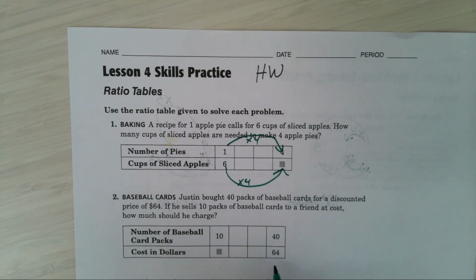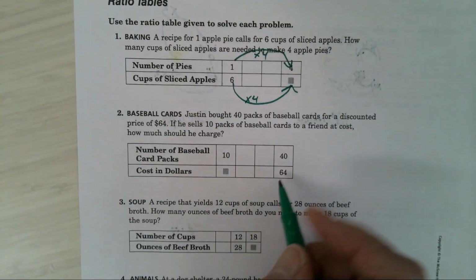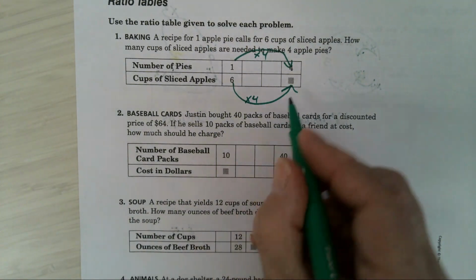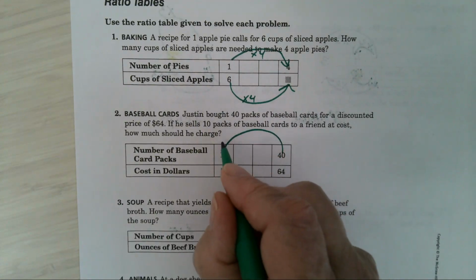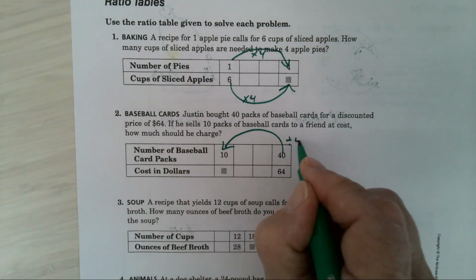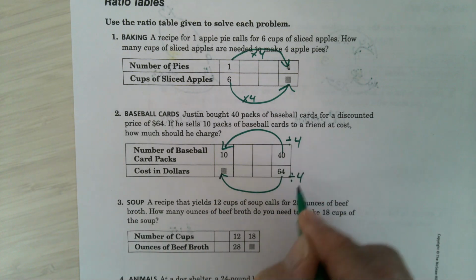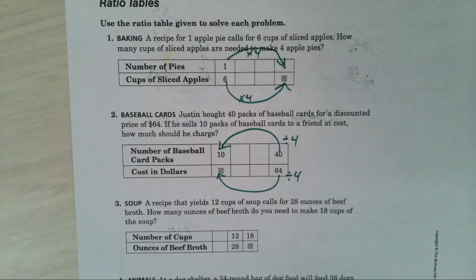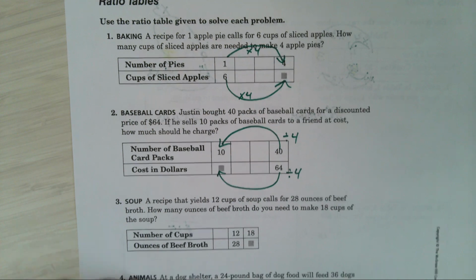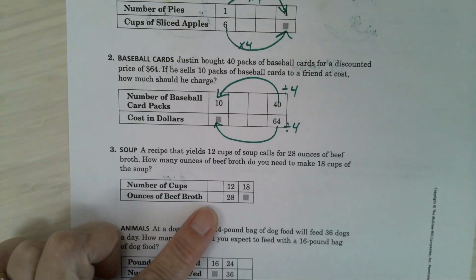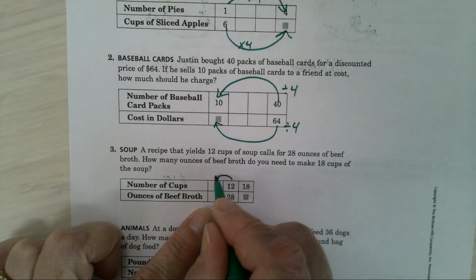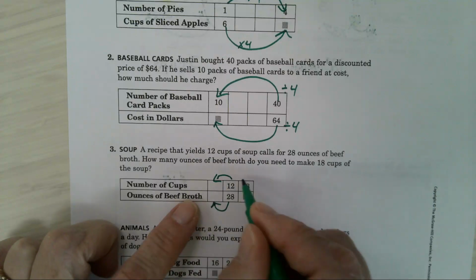Because you have both of these, you have a 40 and a 64. Will a 40 turn into a 10? Divide it by 4. And just divide 64 divided by 4. And that will give you your answer on that one. You don't have to fill all the empty spots, okay? In this one, you have to scale down. You have to scale down, and then it'll be a friendly one.